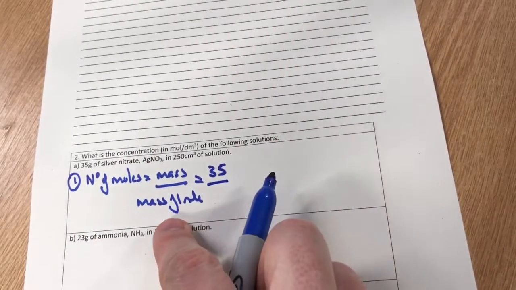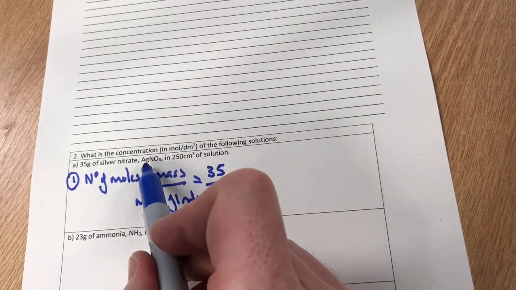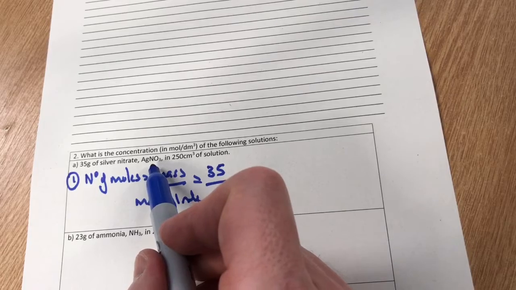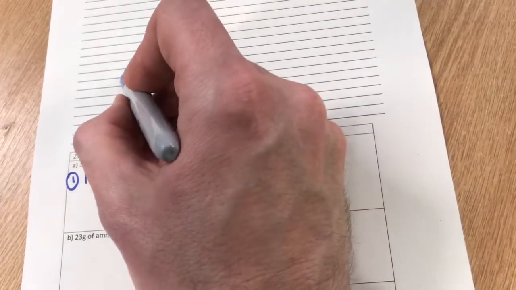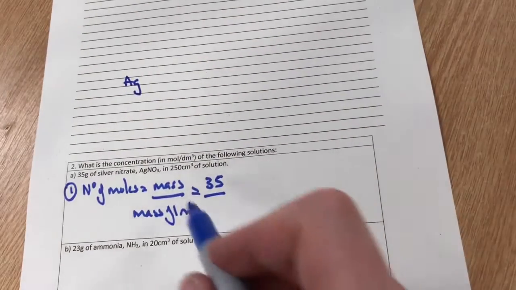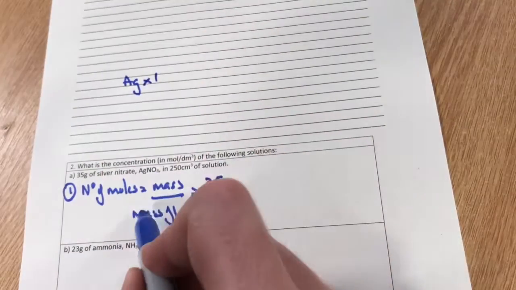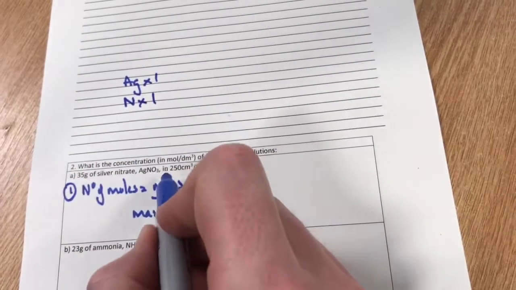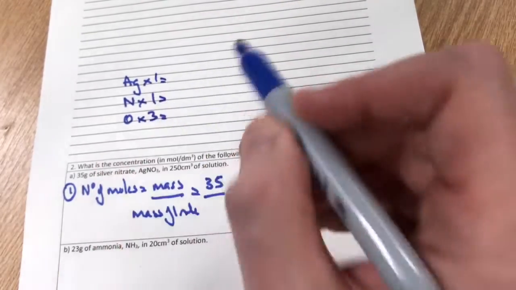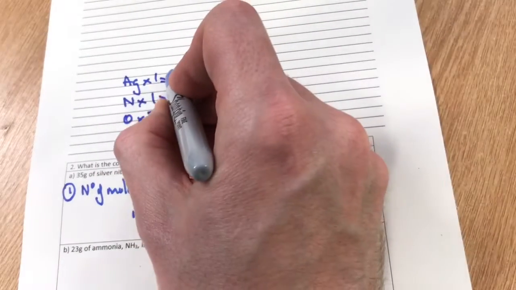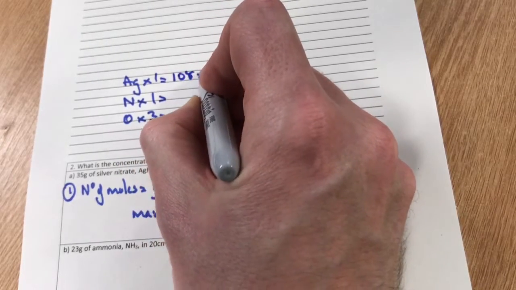Now we've got to think carefully. We've got to find the mass of 1 mole, and the formula here is silver nitrate, AgNO3. So what we need to do is find the mass of this. To do that, I'm going to do some working out up here. There is 1 Ag in this formula, there is a nitrogen in this formula as well, and there is oxygen 3 lots. I then go to the periodic table to find the mass of each of these. Silver is 108 times 1 is 108.